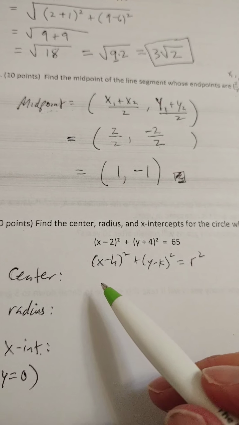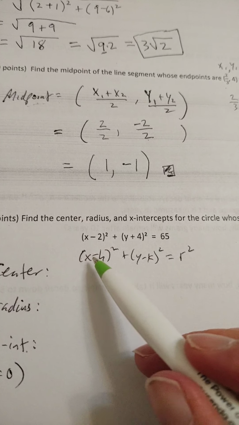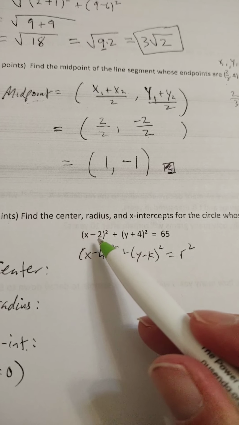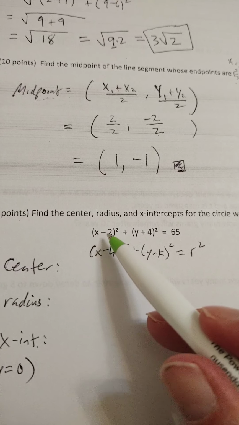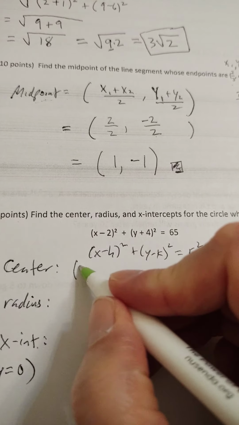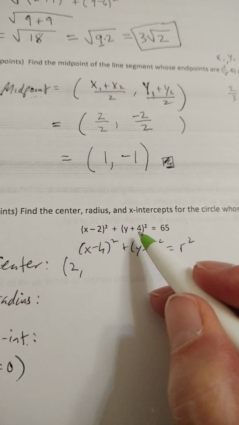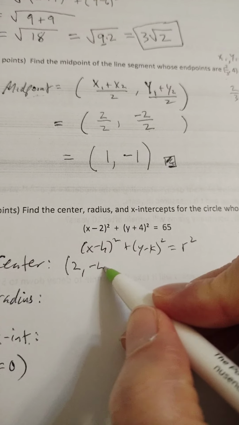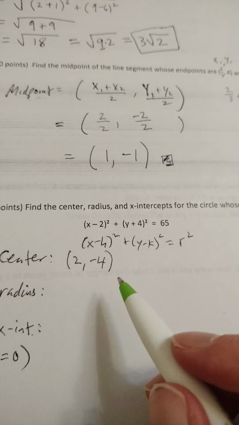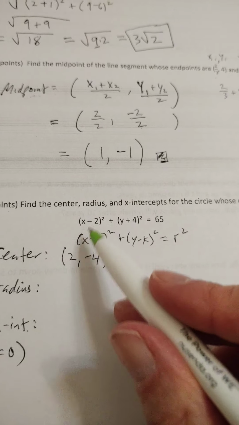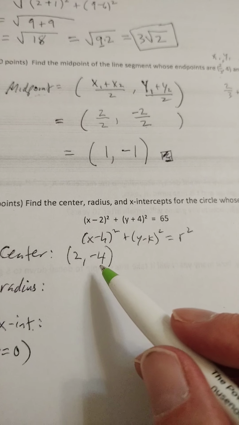So the center is your h, k. After the minus sign is your h. After the minus sign is 2. Or the other way of thinking about it is you do the opposite signs. If you see a -2, then you're going to write 2. If you see a +4, then you're going to write a -4. So there's the center, 2, -4. That is the center of our circle. The signs change to find the center.